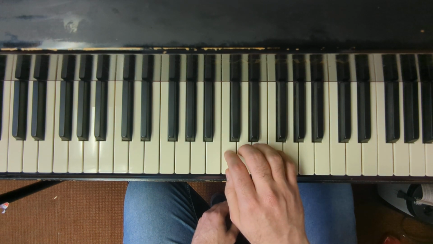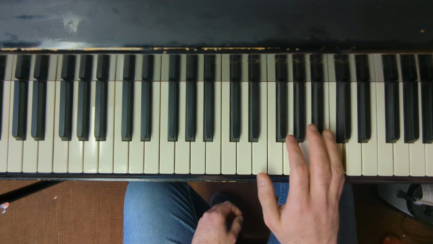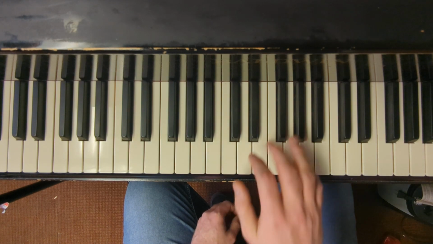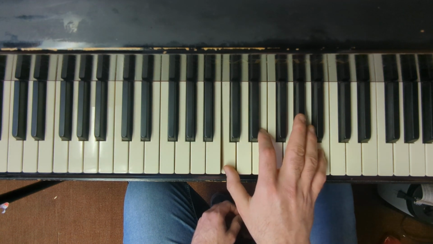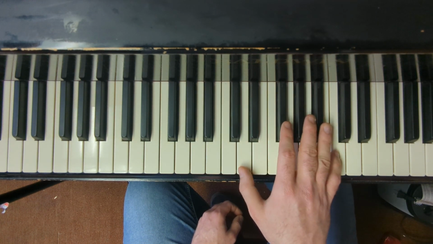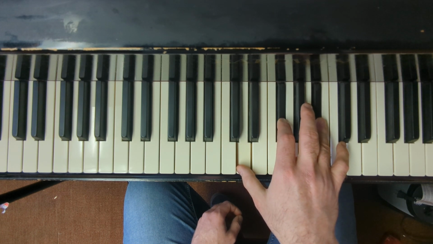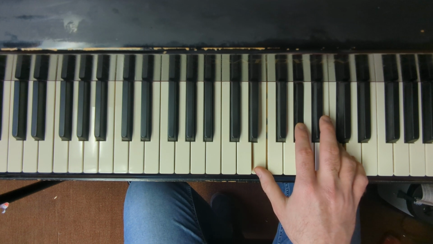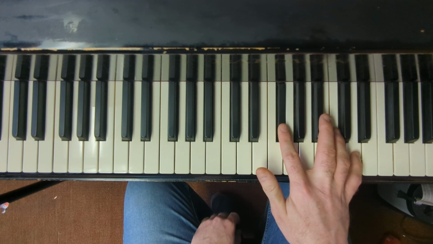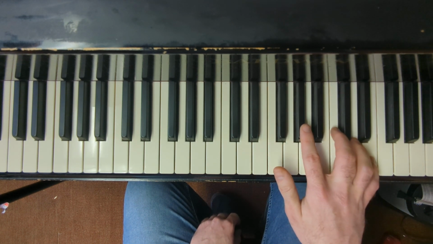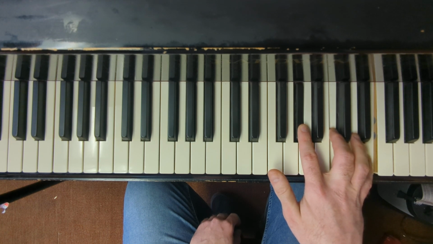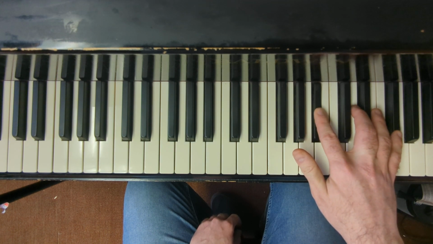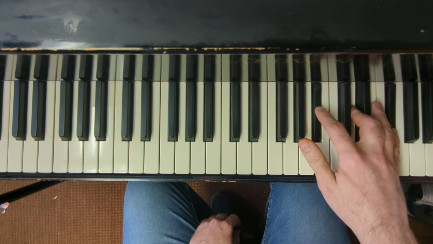So again, if I play that C whole tone scale, there are 6 triads buried in here. Based on scale degree 1, we have C augmented. Based on scale degree 2, D augmented. Based on scale degree 3, E augmented. Based on scale degree 4, F sharp or G flat augmented. Based on scale degree 5, G sharp or A flat augmented. And based on scale degree 6, B flat or A sharp augmented.